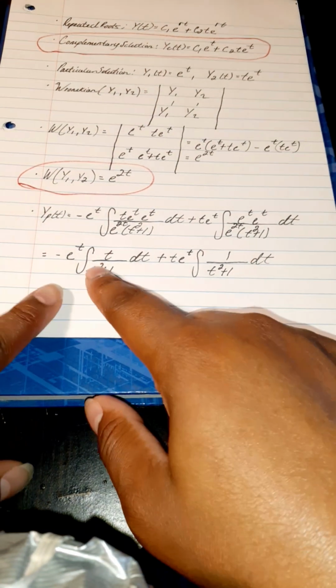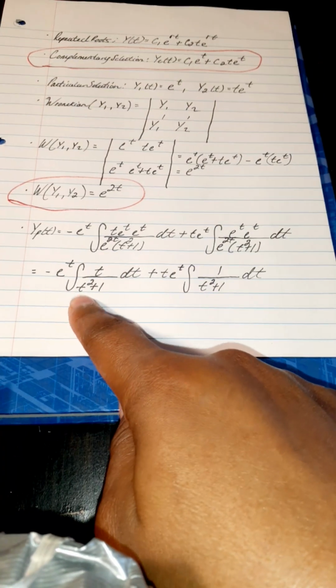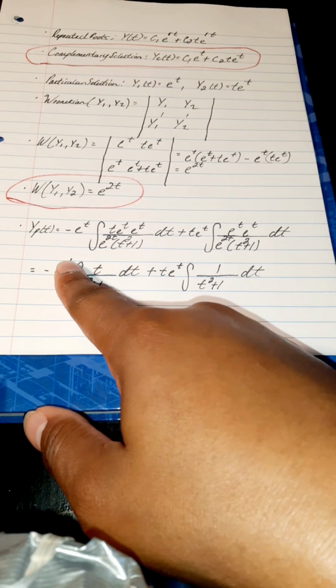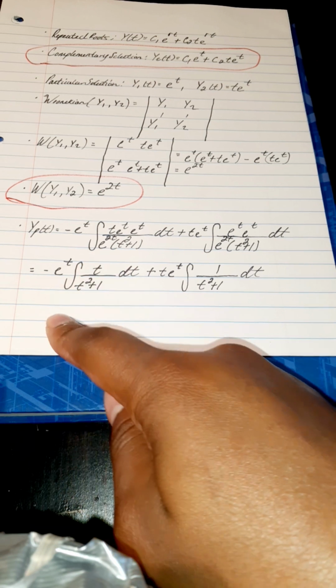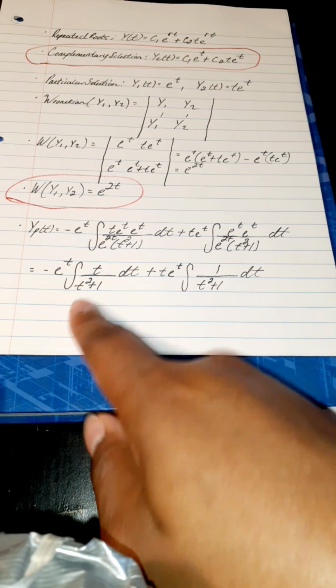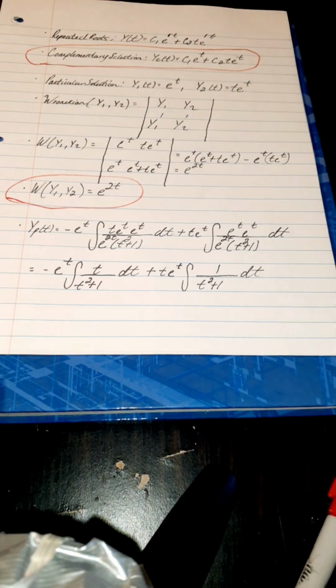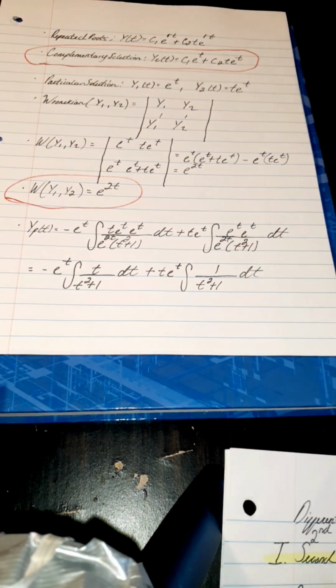So now we got these two integrals to deal with, which are very easy to compute. Well, actually, since we have a negative e to the t on the outside, this ends up being negative 1/2 e to the t ln absolute value of t squared plus 1. We can actually drop the absolute value bars, which we will. But that's what that'll be. And then this is just going to be arctan.